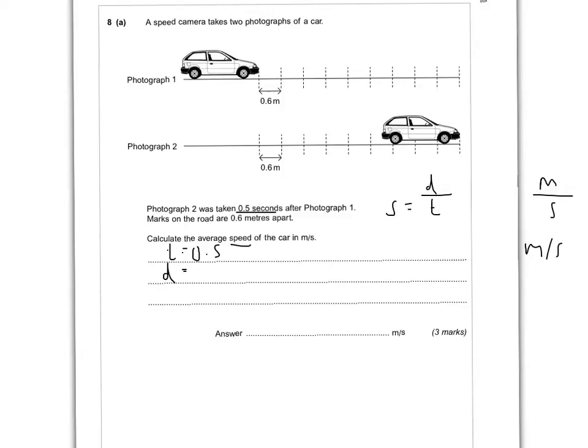Well, I need to pick a fair comparison for this car, so I'm going to pick the very, very front of the car. It starts here and it ends up here. So it ends up going 1, 2, 3, 4, 5, 6, 7, 8, 9. It ends up going 9 of those little intervals. I'm told that each of the intervals is 0.6. That ends up giving me 5.4 meters.